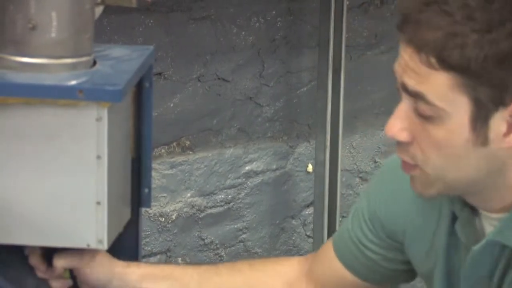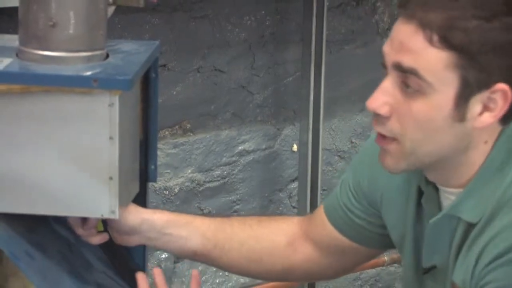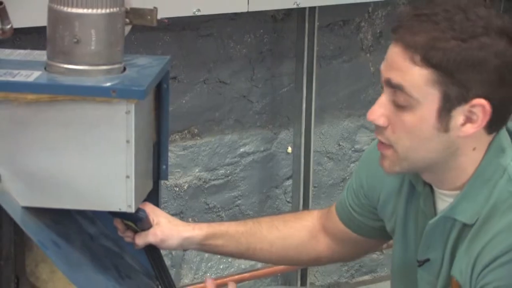One thing you want to be careful of when you do this test is that it is hot inside here. You don't want to burn. You don't want to stick your hand too far in. That's why the probe is nice and long. This way you can actually get a good sampling without burning yourself.